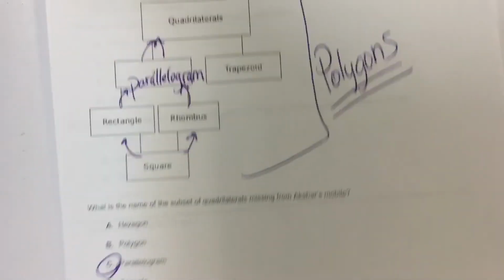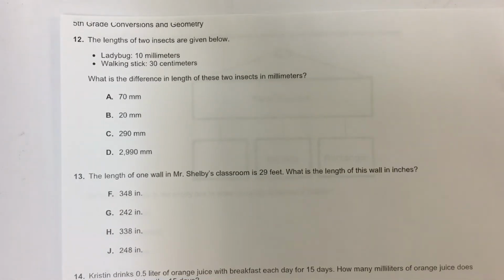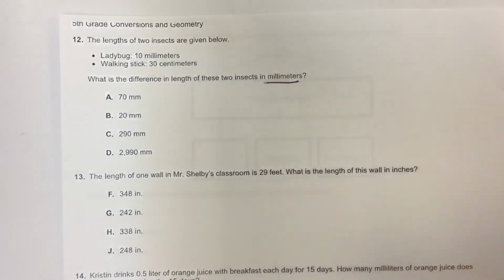All right, number 12. The length of 2 insects are given below. The ladybug is 10 millimeters. The walking stick is 30 centimeters. What is the difference in length of these 2 insects in millimeters? So it's telling you what it wants you to measure.